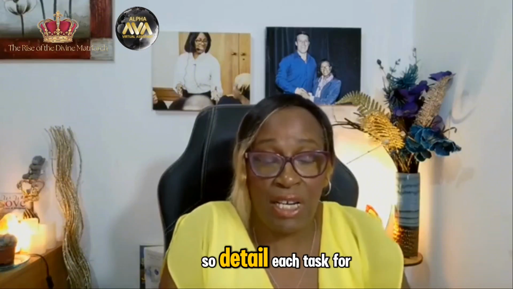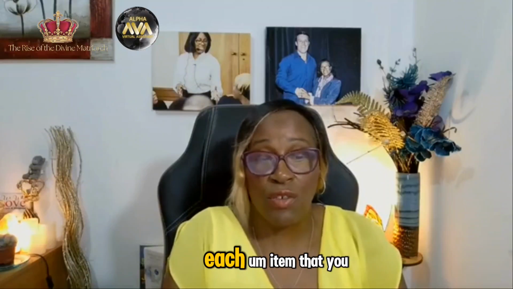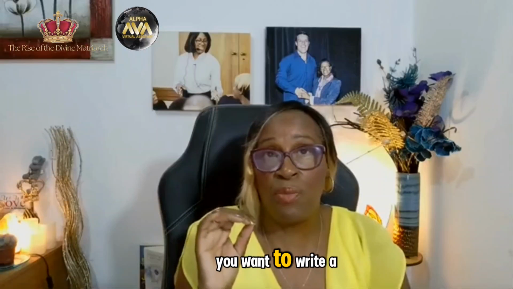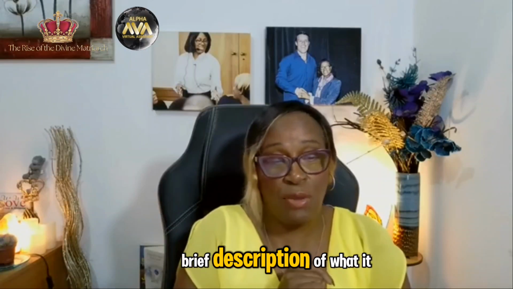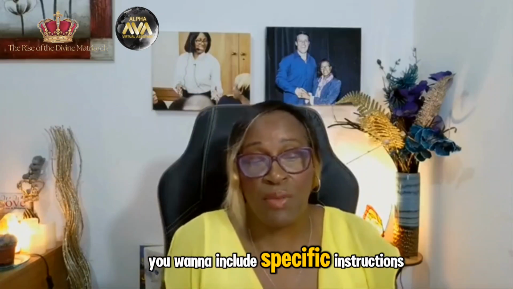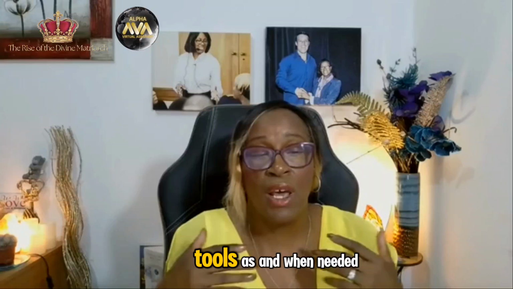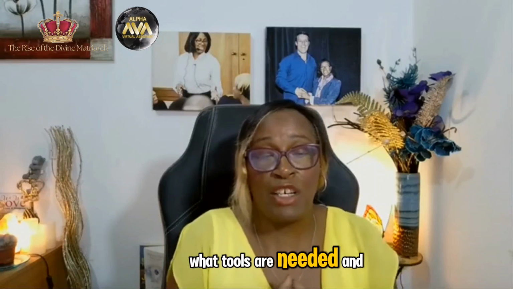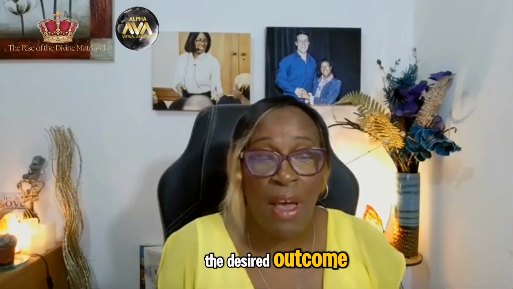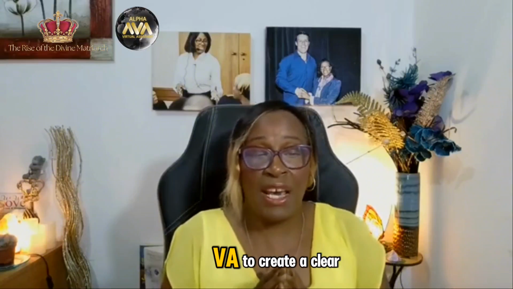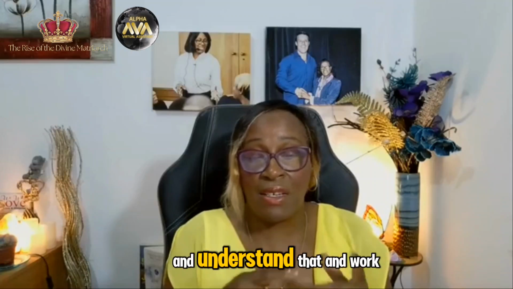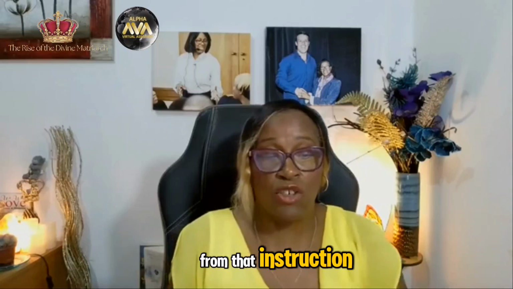So detail each task for each item that you want doing. You want to write a brief description of what it entails as well. You want to include specific instructions, tools as and when needed, for example, what tools are needed and the desired outcome. And this will help the VA to create a clear instruction and understand that and work from that instruction.